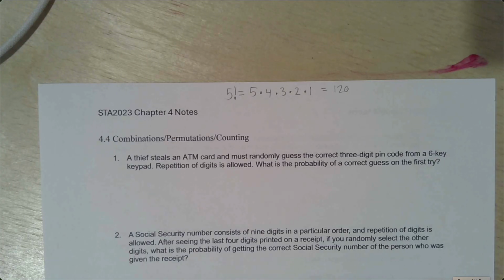Now again, your calculator will do combinations and permutations for you, but it's still a good idea to know what they are up front before we dive in.